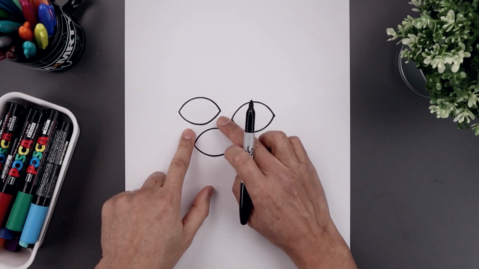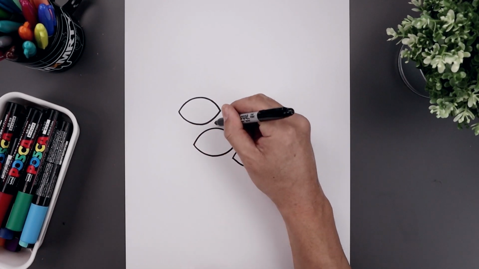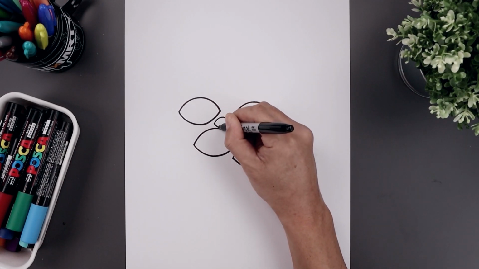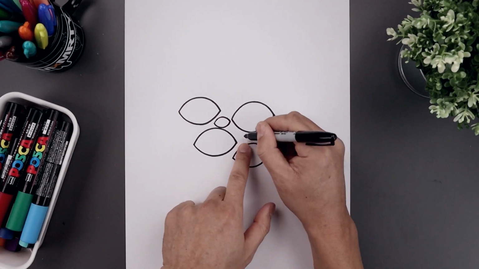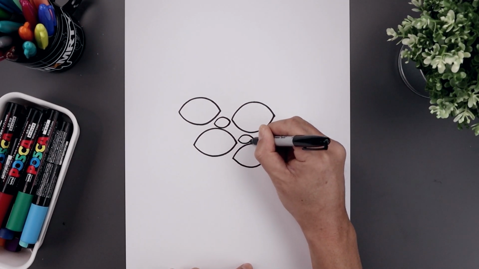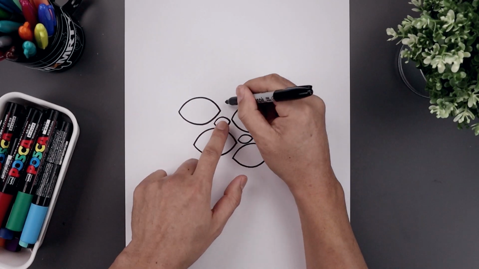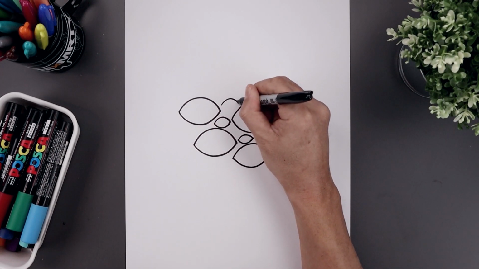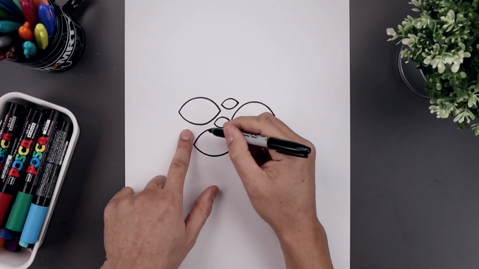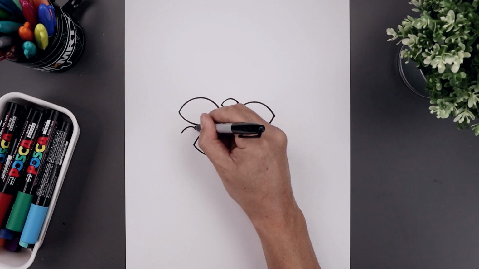Now you want to add some smaller eyes in between these gaps. Let's start right in the middle. Again, just drawing the same thing, but just smaller. Add one down on the bottom right. Let's go to the top. And we'll add one over on the left.